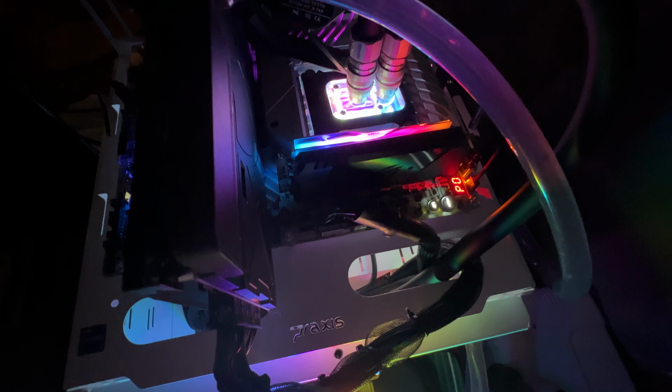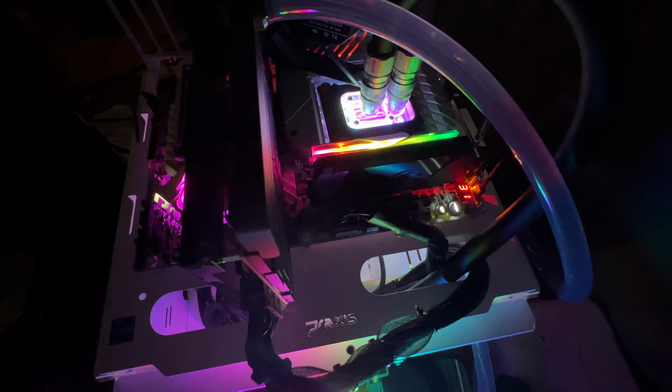Phenomenal motherboard, I'll tell you that. Absolutely phenomenal. Okay, alrighty, let's let this thing go ahead and get into the BIOS here. And we're just gonna run it how it is, right out of the box, a KS, and see what kind of power consumption it puts out.